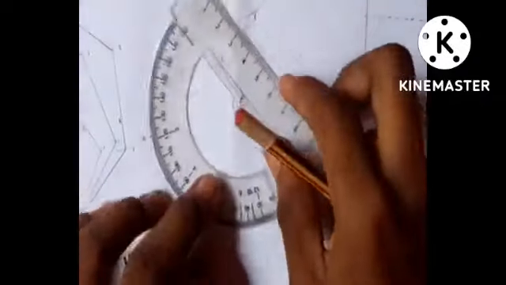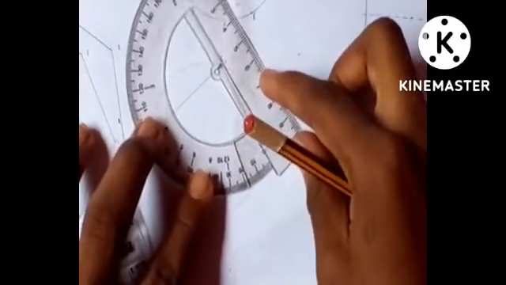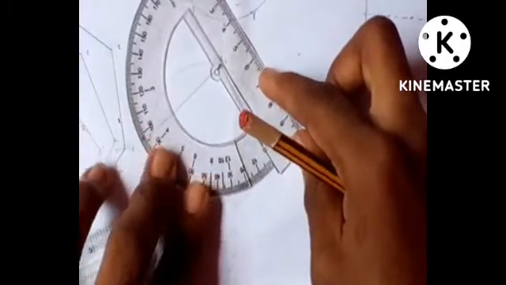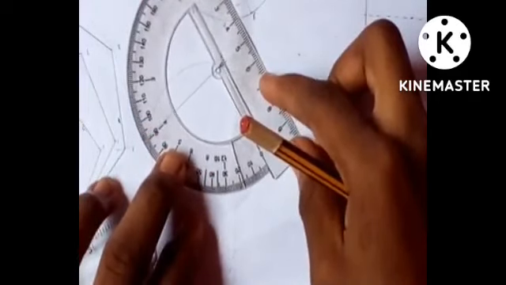Let's measure the angle. So I'll zoom in now so we can measure it in detail. We are going to verify if the angle in the semicircle is actually 90 degrees. So put your protractor on that angle, let it line up with the line. Then you can see. Let's do that.